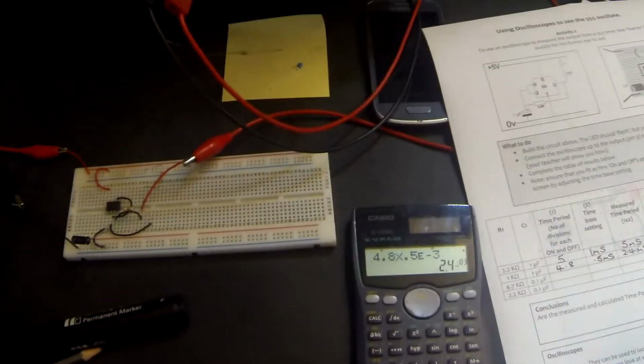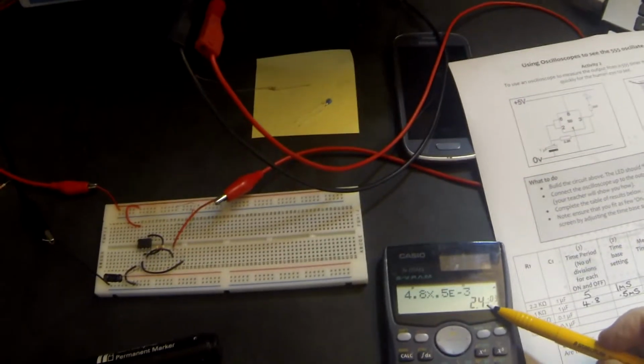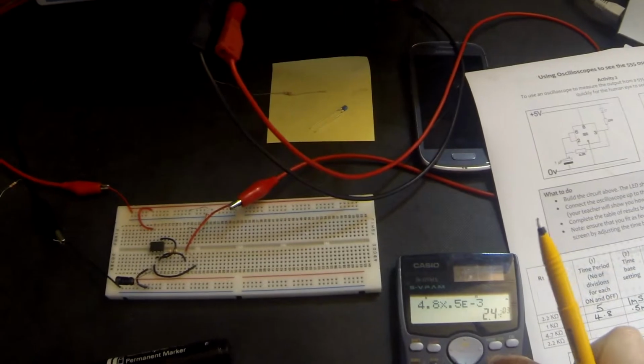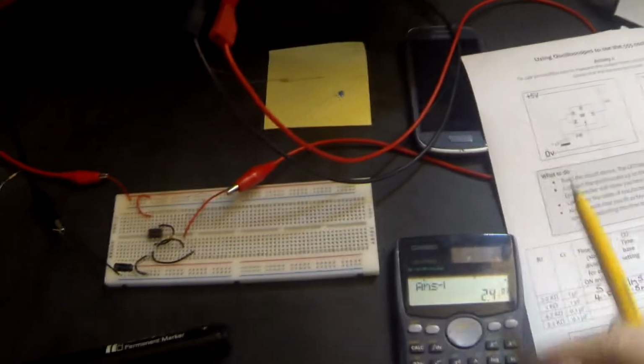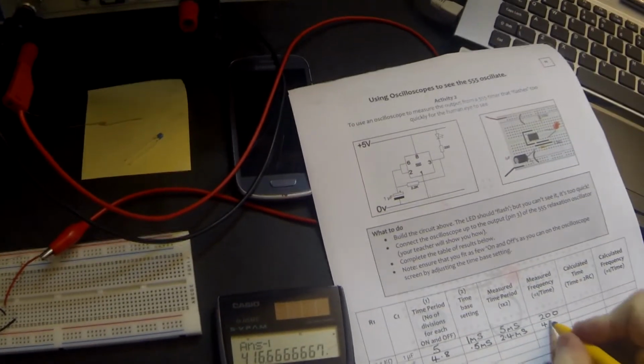What frequency is that? Well, we can work that out on a calculator, because frequency is equal to 1 divided by time. So there's our time. So if we press the x to the minus 1 button, which is like doing 1 divided by that answer, it equals 416.6. I'm just going to write in 416.